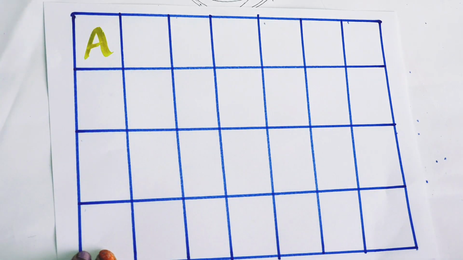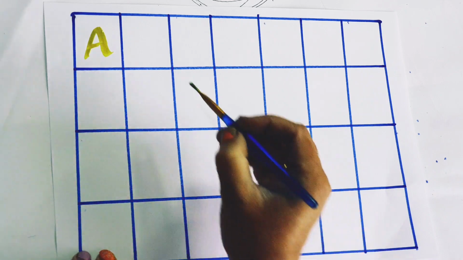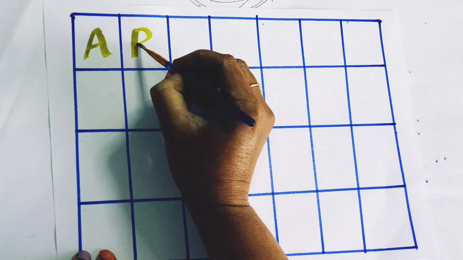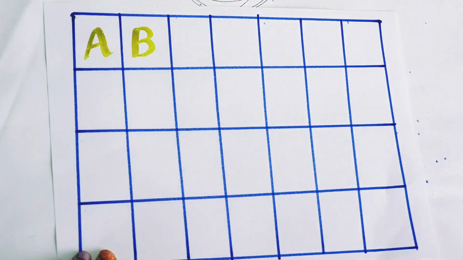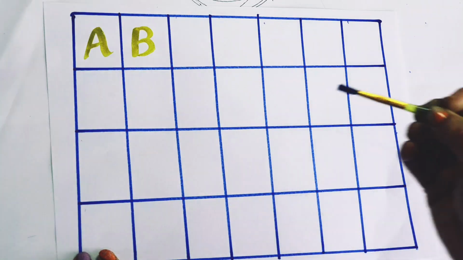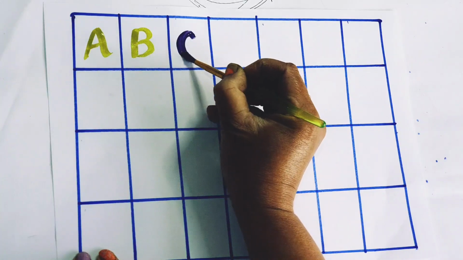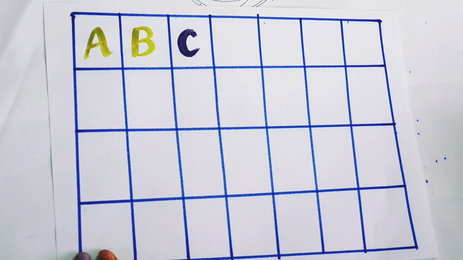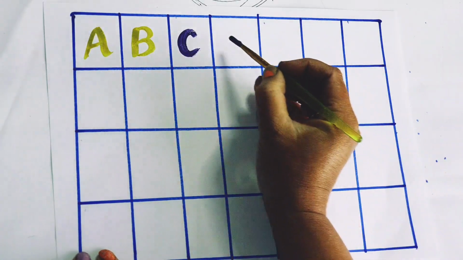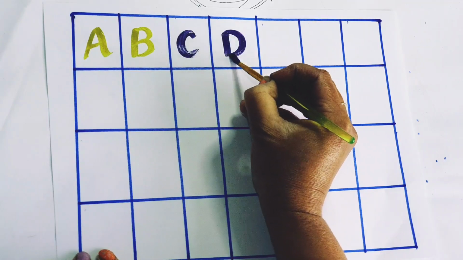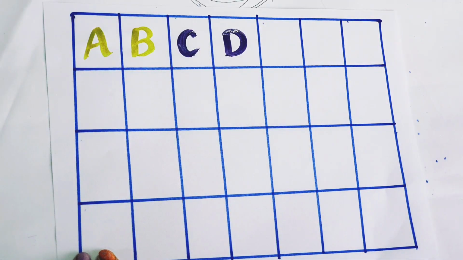A for aeroplane. A for apricot. B for butterfly. B for bat. C for cat. C for cap. D for doll. D for dog. D for donkey.